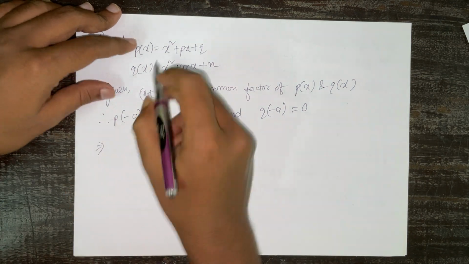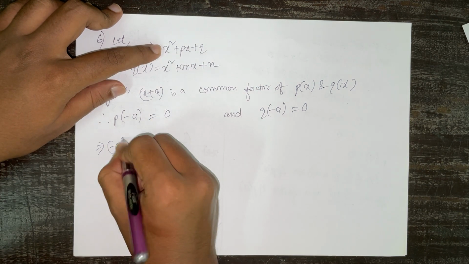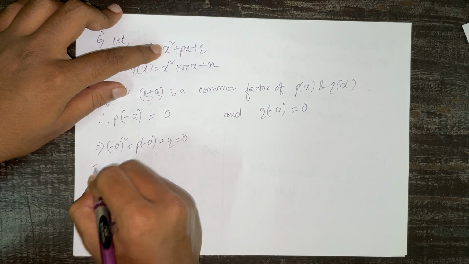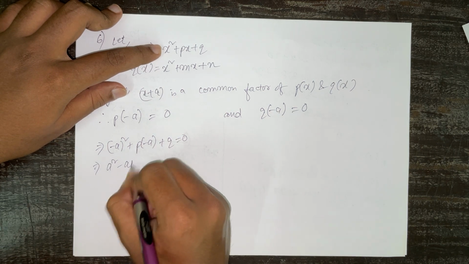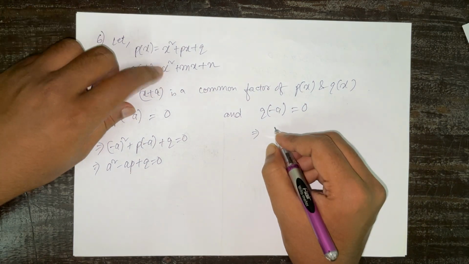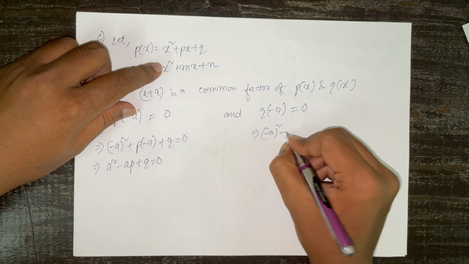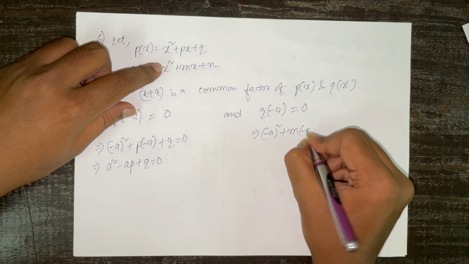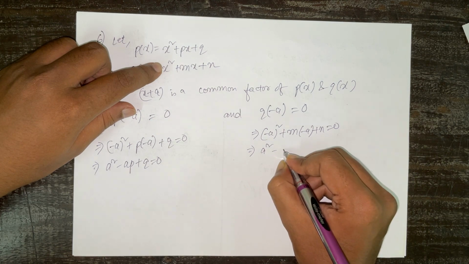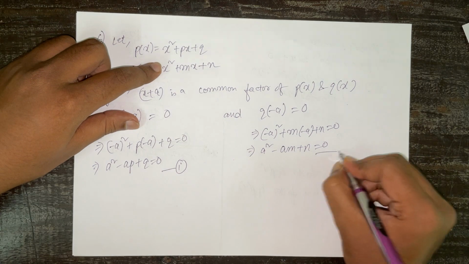So let us put the value, in place of x we will write minus a. So it is minus a whole square plus p of minus a plus q is equal to 0. So it is a square minus ap plus q equal to 0. Here also what we will get? We will get for this minus a whole square plus m into minus a plus n equal to 0. So it is a square minus am plus n equal to 0. So this is number 1, this is number 2.